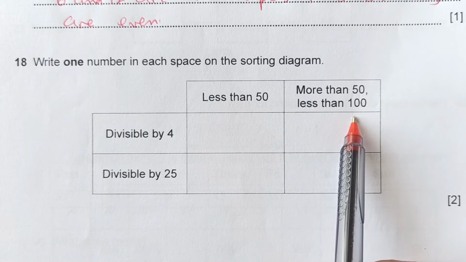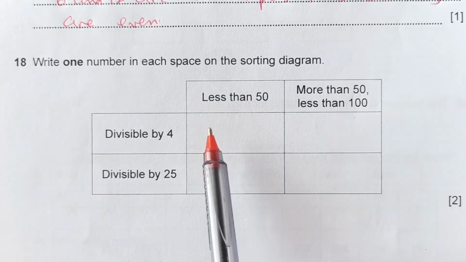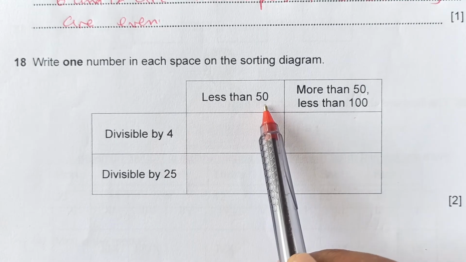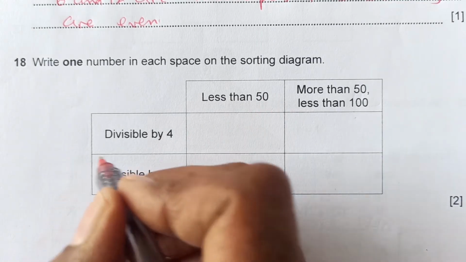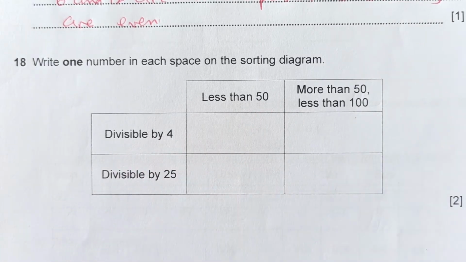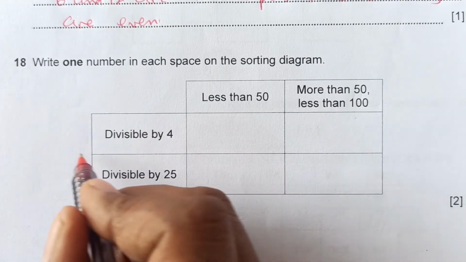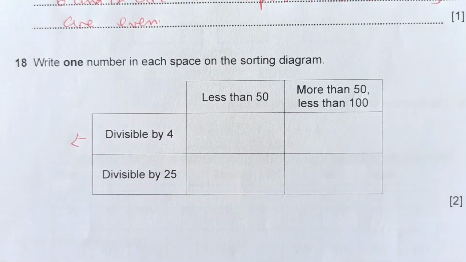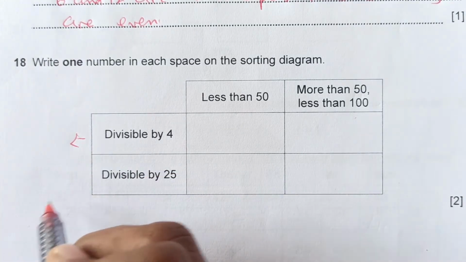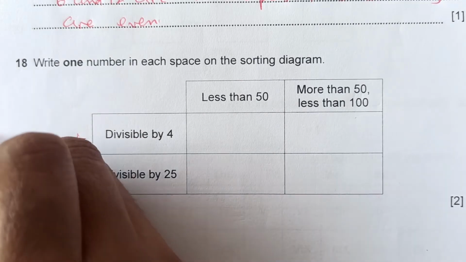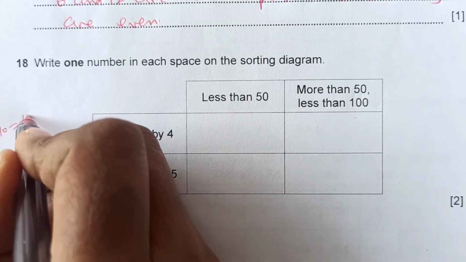So we are looking for numbers which are divisible by 4 but less than 50. If we take multiples of 4, they will be divisible by 4. It should be less than 50. Let's say I am taking 4 times 10, it is 40.